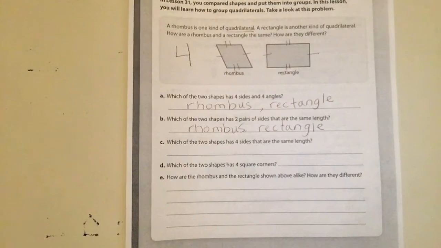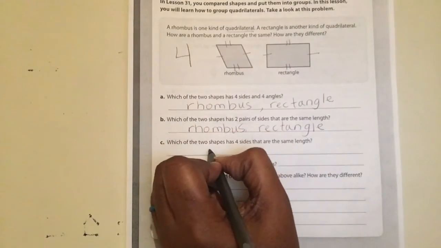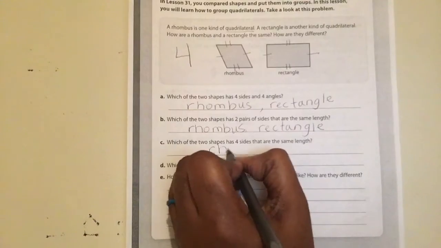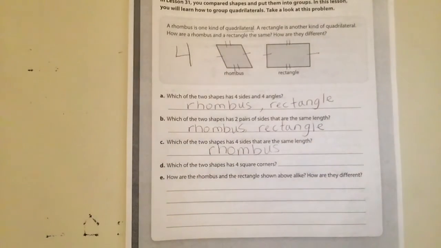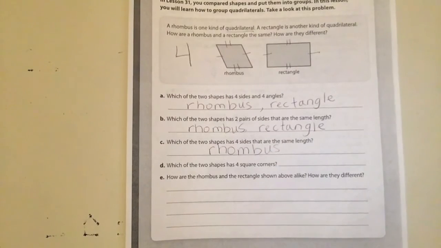C, which of the two shapes has 4 sides that are the same length? Now only one of them has 4 sides that are the same, and that is the rhombus. D, which of these two shapes has 4 square corners?